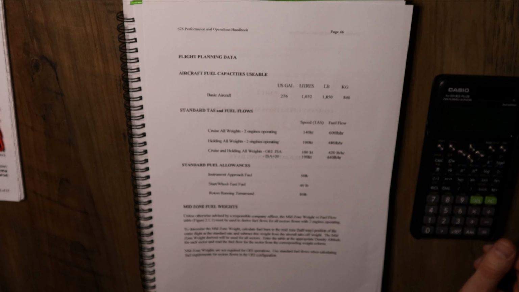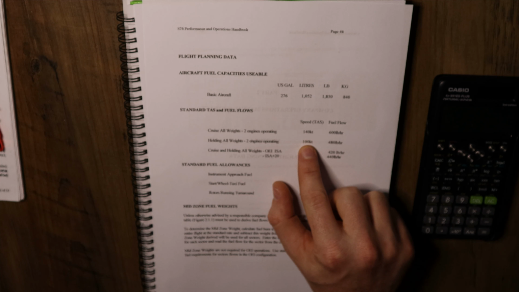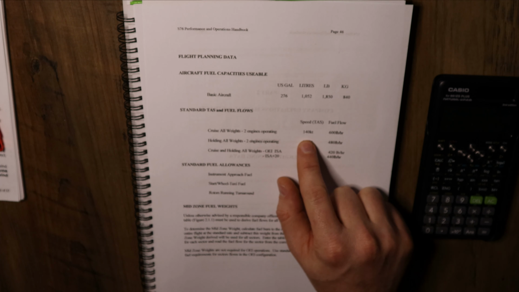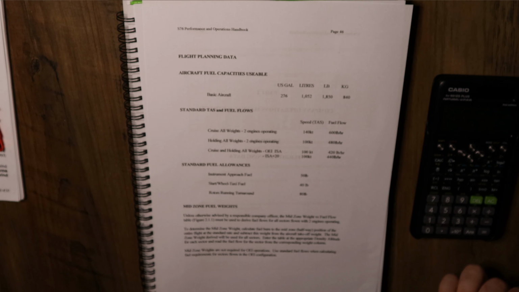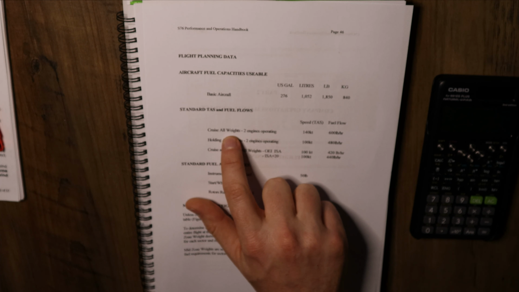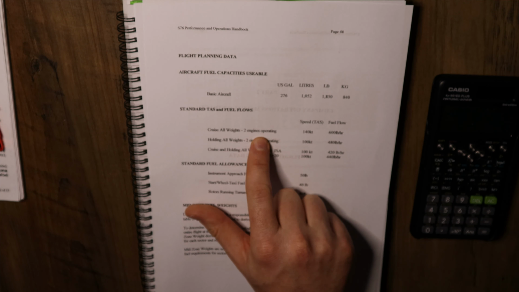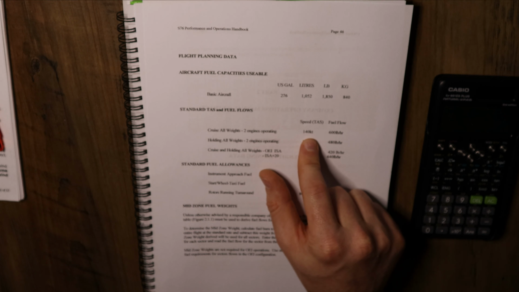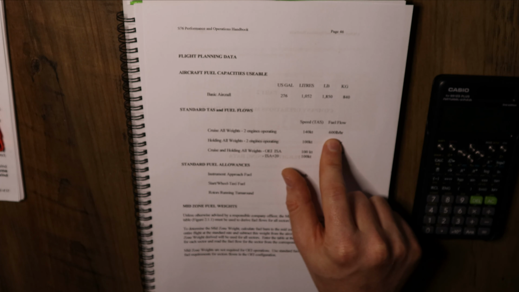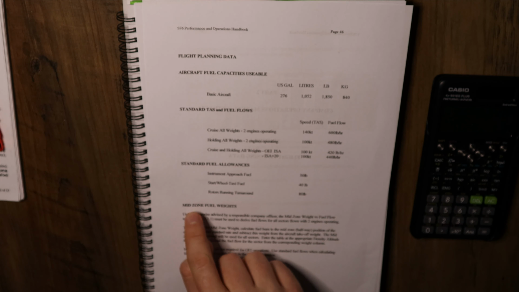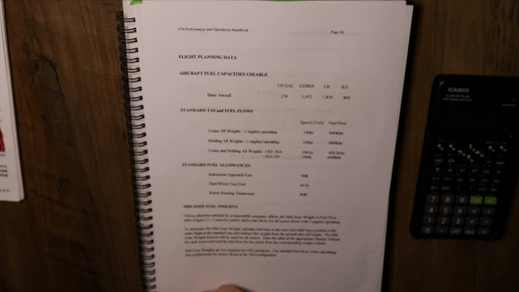So for standard flight plans, we'll be using a standard TAS of 140 knots most of the time, unless they say otherwise. So if they give you a flight scenario and it doesn't mention a TAS and it's a twin-engine flight scenario, so cruise, all weights, 2 engines operating, 140 knots is the TAS. 600 pounds an hour is your standard fuel flow, but keep in mind that this is only used when we're calculating mid-zone fuel weights, which we'll get into in a minute.